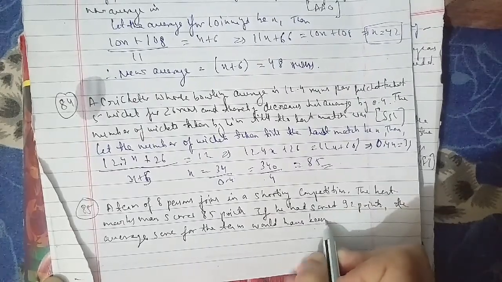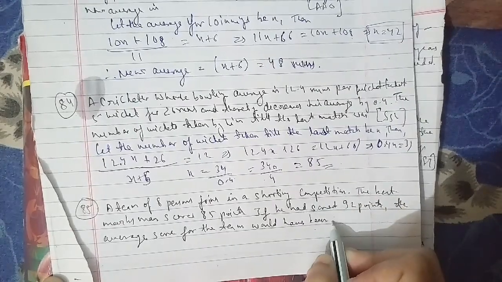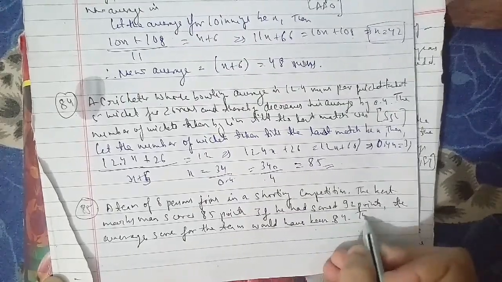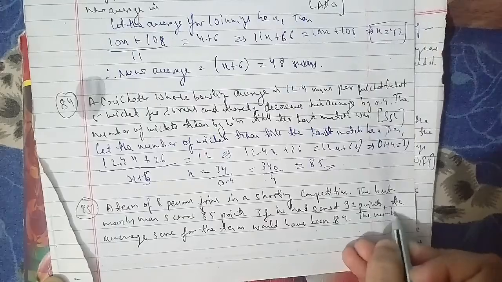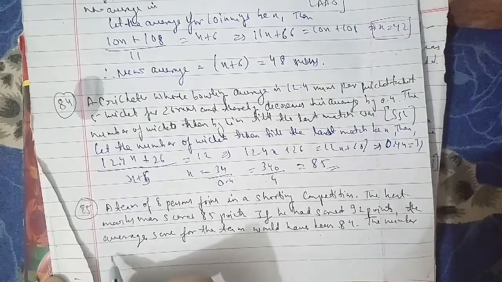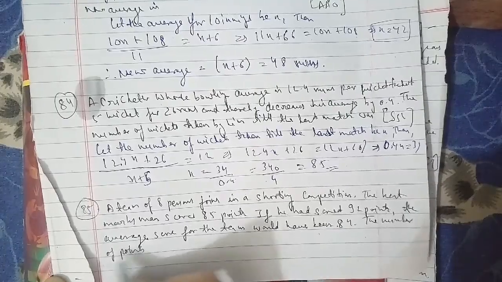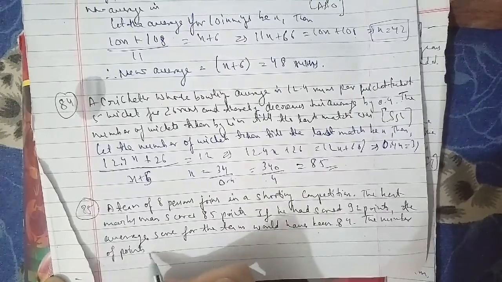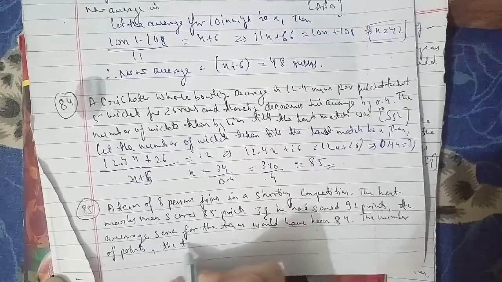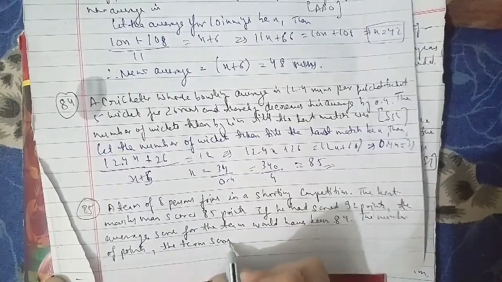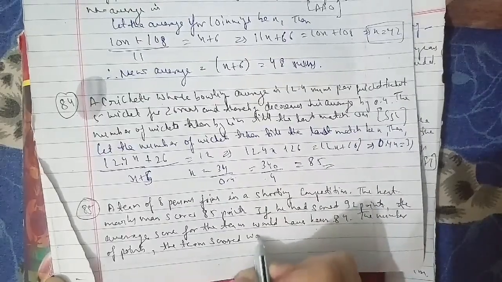So the number of points the team scored was? The options are 588, 645, 665, 672, and for the same sake we have to find the solution for this.